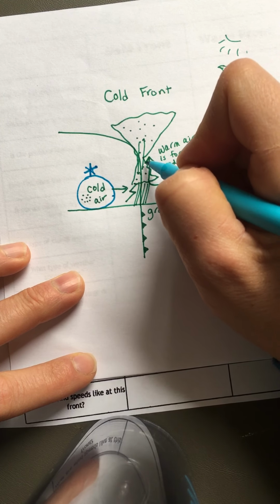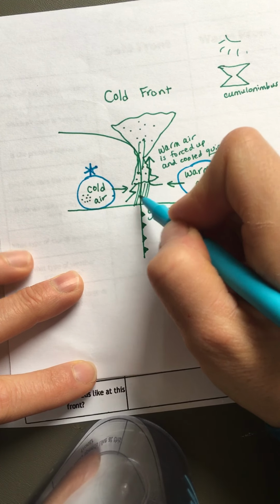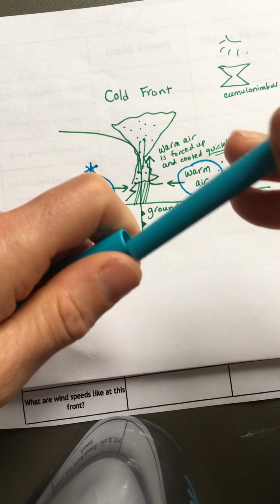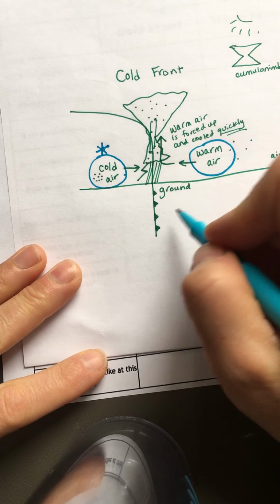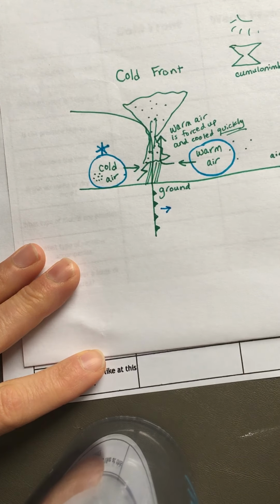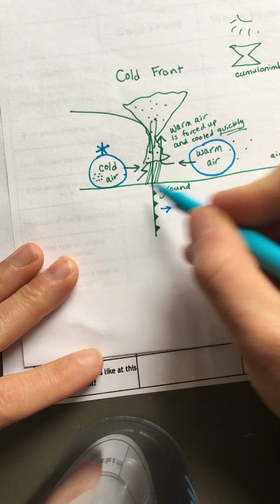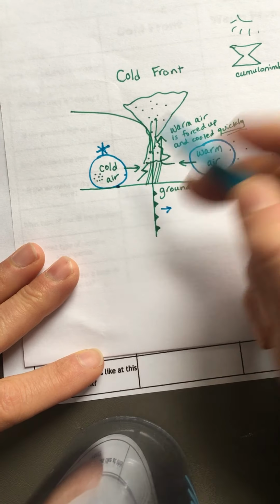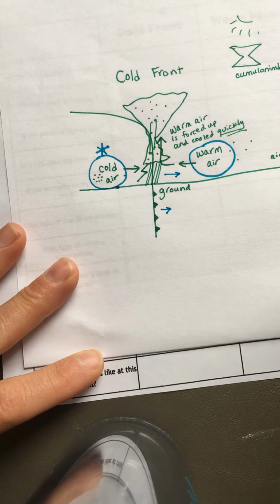And it forms a cumulonimbus, forms some heavy rain, thunder, lightning, possible tornadoes, possible hail at these storms. All right. And again, we got our direction of our front motion based on the front here. So this front will actually advance this way towards the right because this cold air mass is winning. This front will move. So this thunderstorm will move this direction.